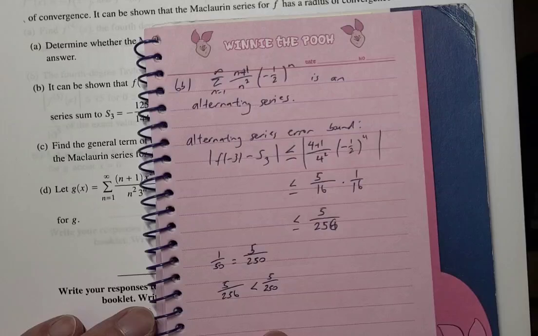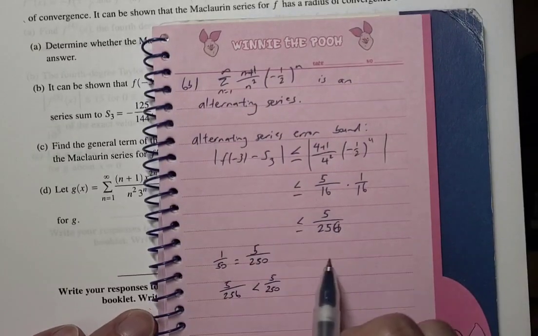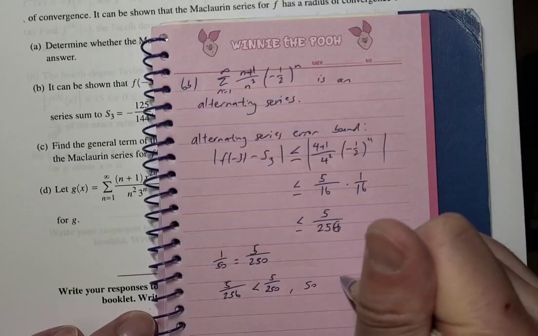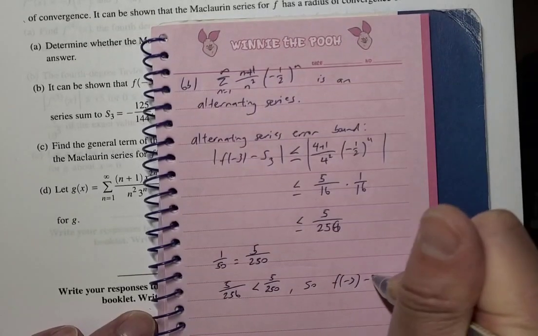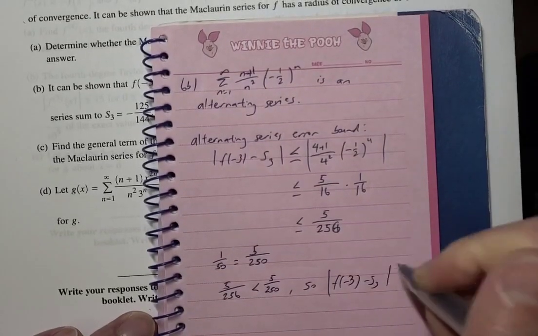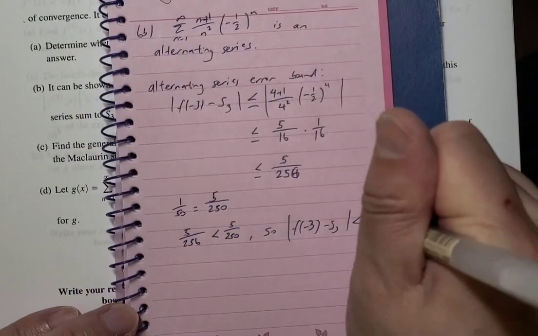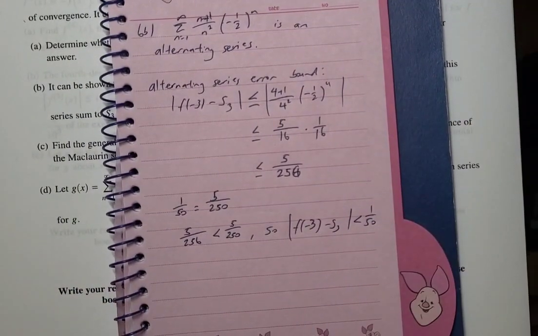So this should be it. We can even just say f of minus 3 minus s of 3 is less than 1 over 50.